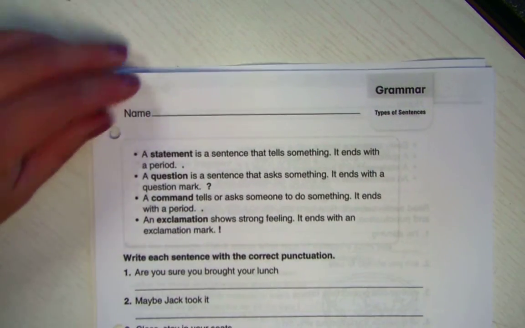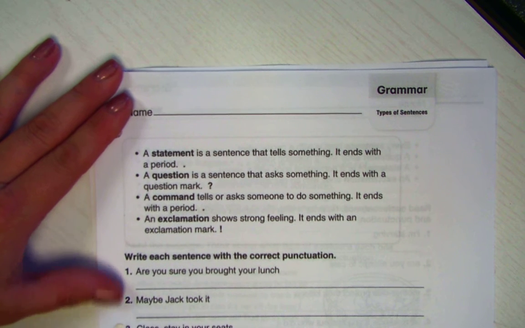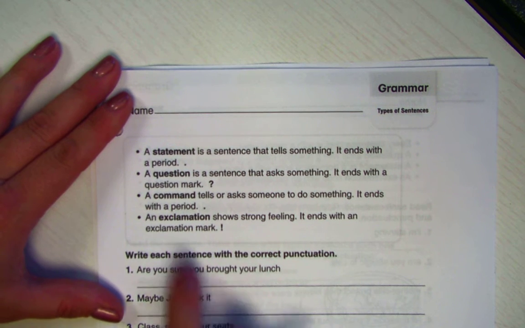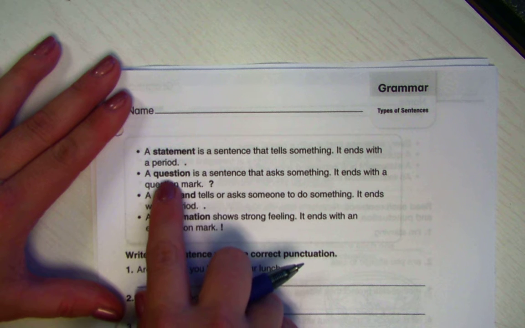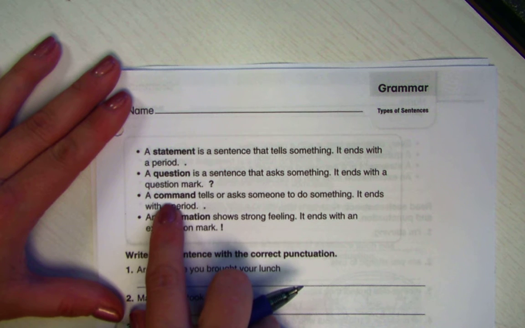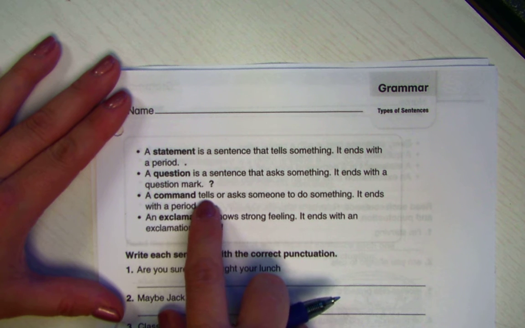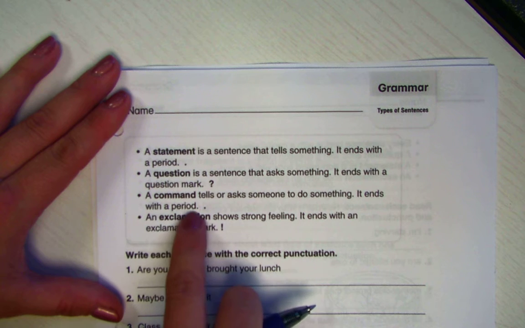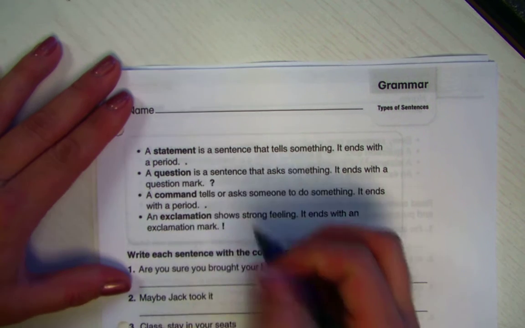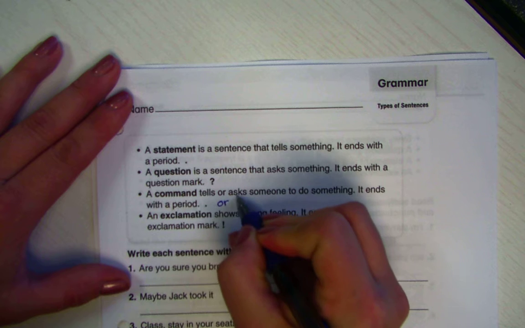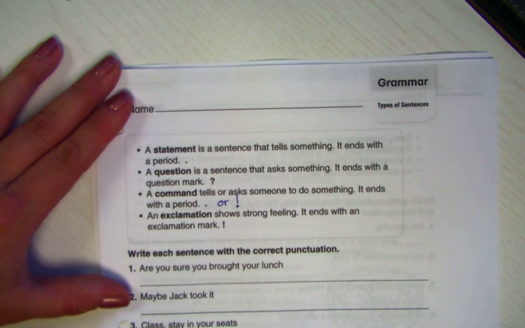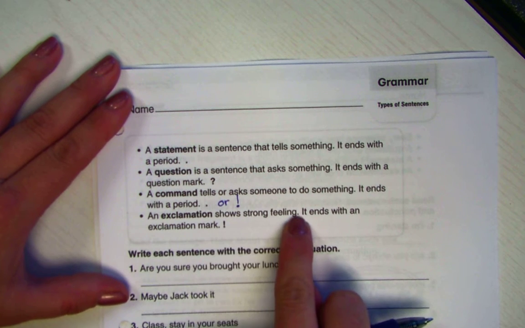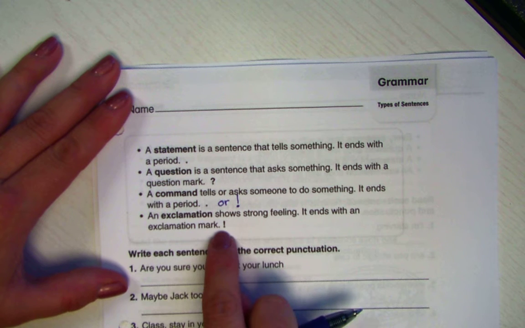The next page is also about different types of sentences. It talks about a statement again, a question again, and the third one is a command. A command tells or asks someone to do something. It ends with a period. I'm going to add sometimes it ends with an exclamation point. An exclamation shows strong feeling. It ends with an exclamation mark.